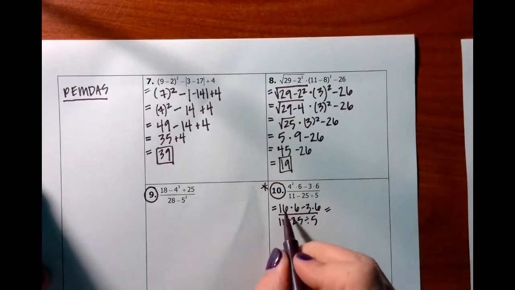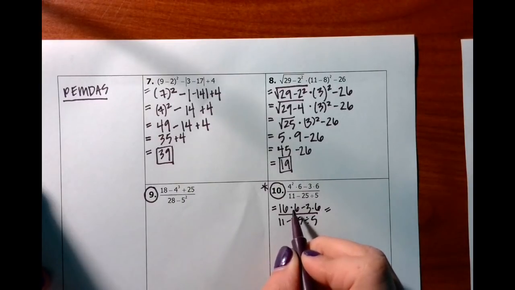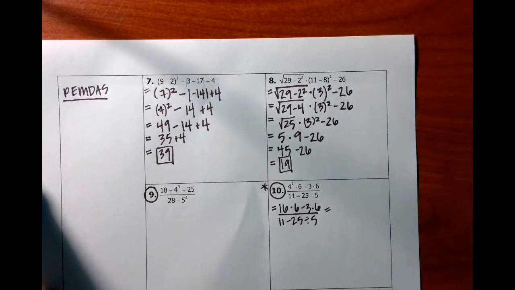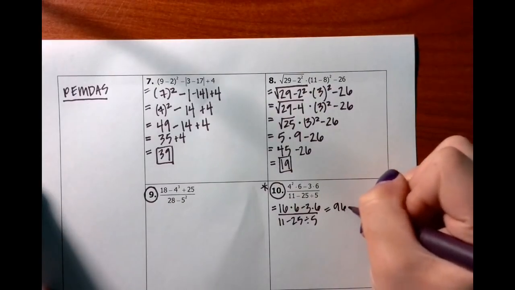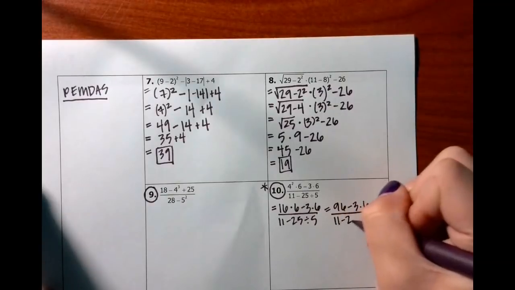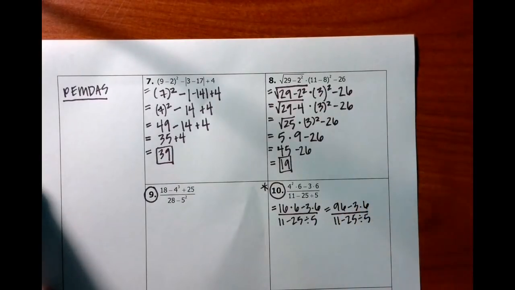Now, I'm looking at my numerator. I've got 16 times, remember, we're dealing with the numerator and the denominator separately. I don't have any more exponents or parentheses, so I'm looking for multiplication and division next. I have it. Remember, we move left to right, so 16 times 6 is going to be 96 minus 3 times 6, all over 11 minus 25 divided by 5.